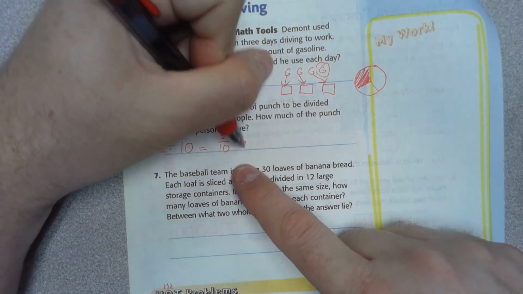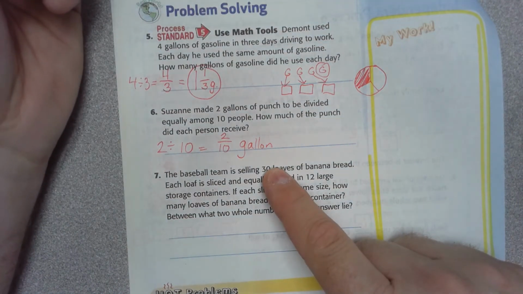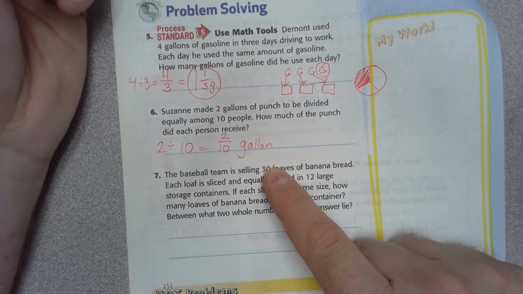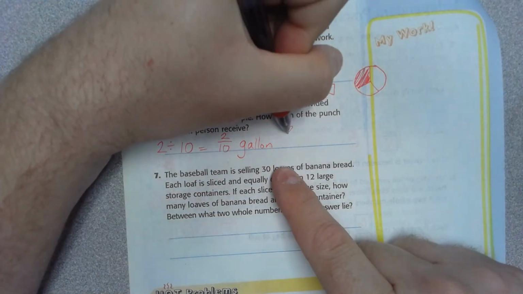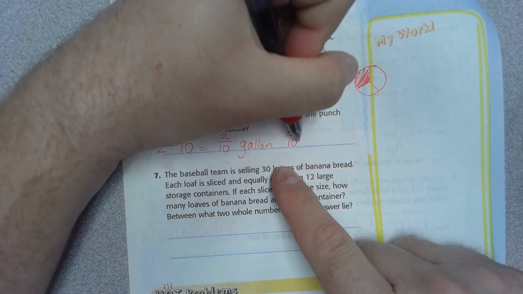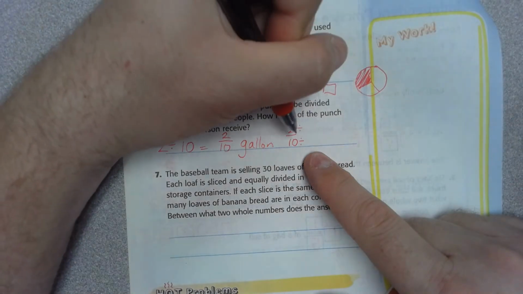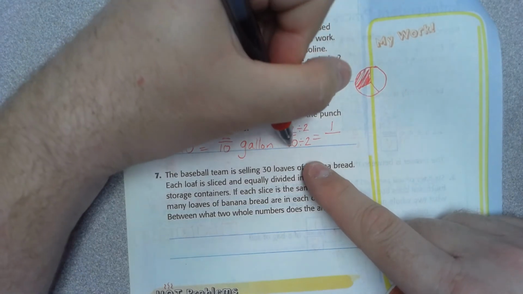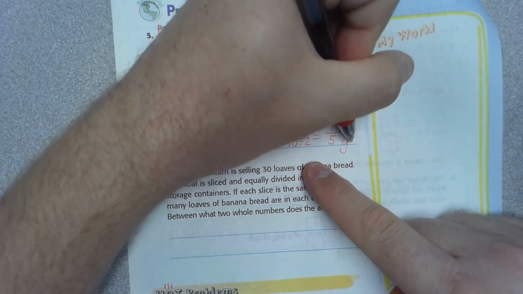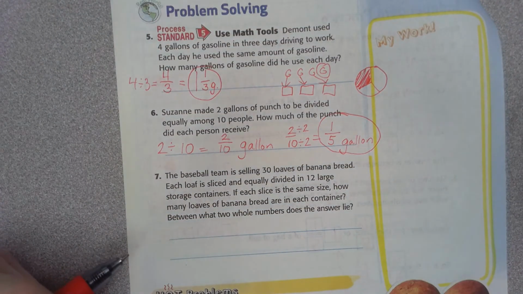Because a lot of you would probably stop and say, well, each person received 2/10 of a gallon. And that's technically not wrong. But I believe we have done simplifying before on these, where you divide the top and the bottom by the exact same number. So when you do that, you have 2 over 10. You need to divide the top number and the bottom number by the exact same number to simplify or reduce, okay? And in this sense, we're going to divide both of these by 2. And 2 divided by 2 is 1. 10 divided by 2 is 5. So the answer is actually 1/5 of a gallon is what they received.